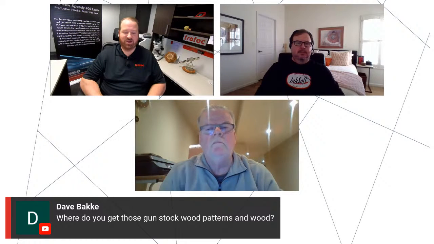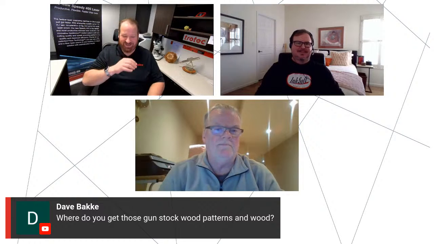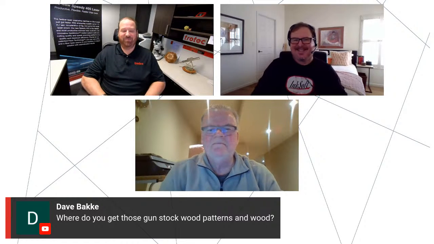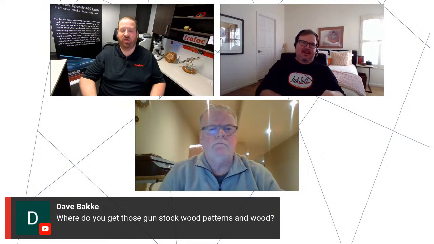Where did you get these gun stock wood patterns on wood? I mean, I went to Boyd's Grips and actually bought the gun stock. You can go to most of the manufacturers that make the gun stocks and just buy the stocks. They're just walnut stocks. This was just for a little 12 gauge shotgun, for shoot and skeet type stuff.